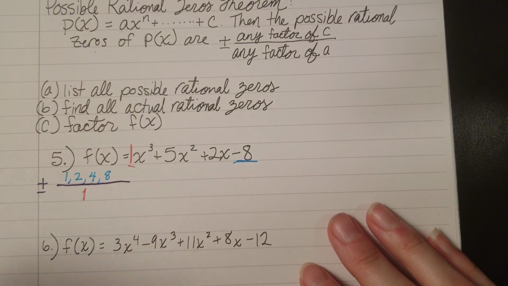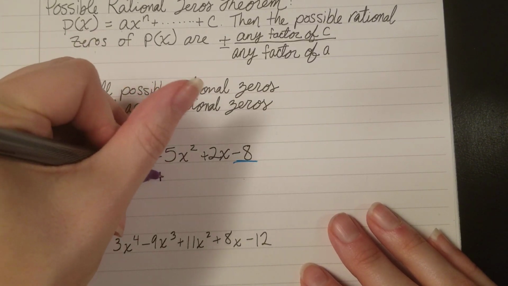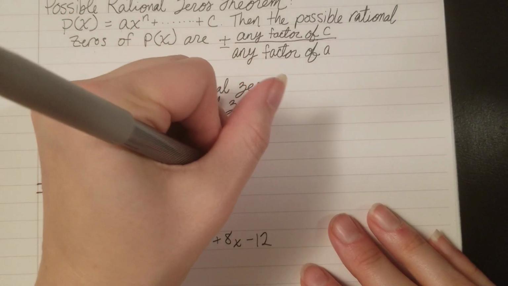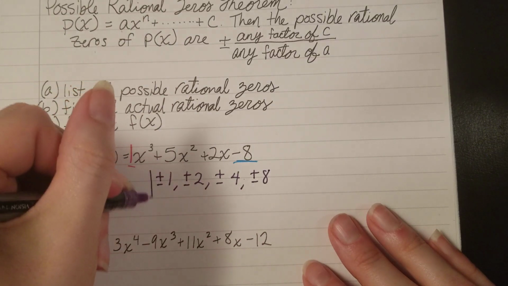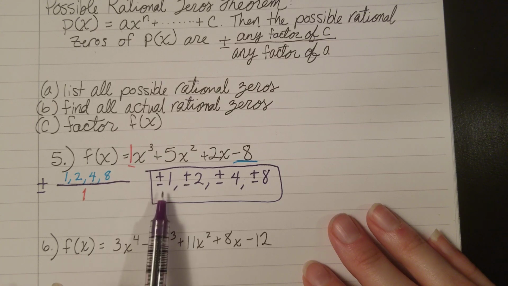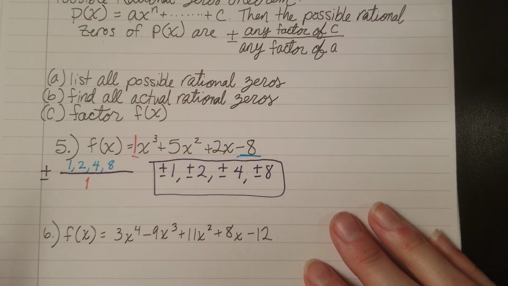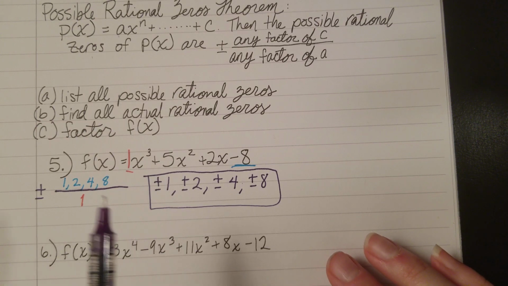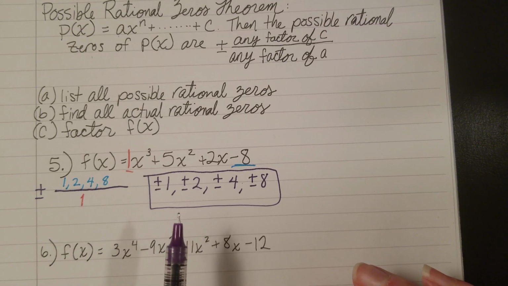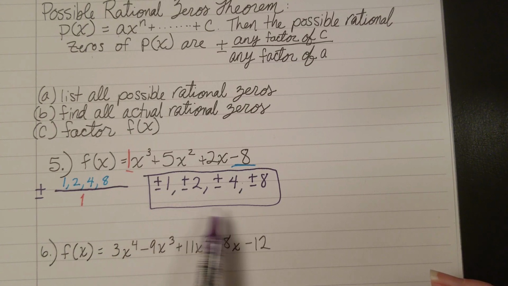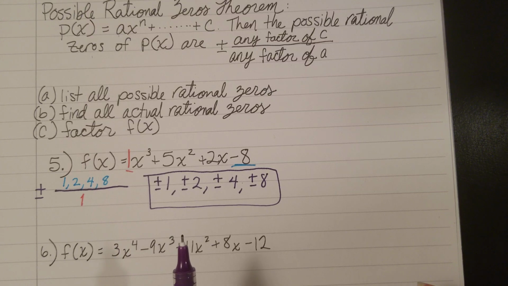So your final answer, I'm going to write it as plus or minus 1, plus or minus 2, plus or minus 4, plus or minus 8. Okay, so those are the possible rational zeros. Plus or minus is 2 different ones, so 2, 4, 6, 8, that's basically 8 possible rational zeros. The rational zeros of the polynomial will come from this list. So no other rational number can be a 0 of this polynomial.